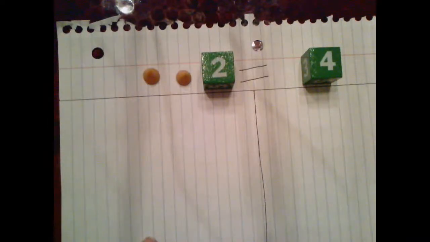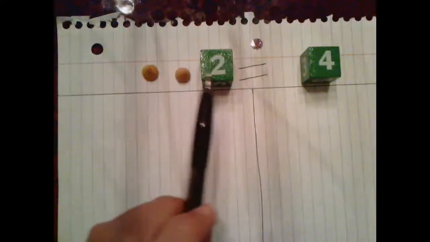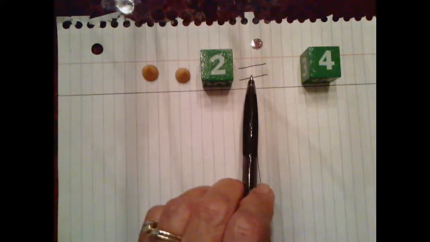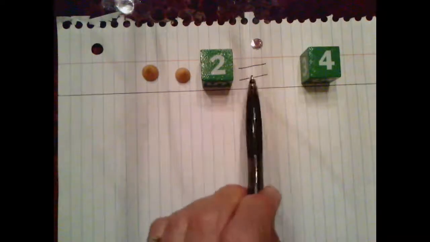So on my answer sheet, I'm going to write in x equals 1, and then I'm going to check to make sure that indeed both sides are equal. So on this side I have a total of 4, and on this side I have a total of 4.